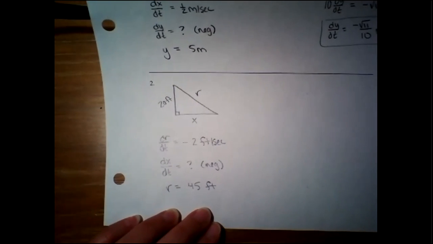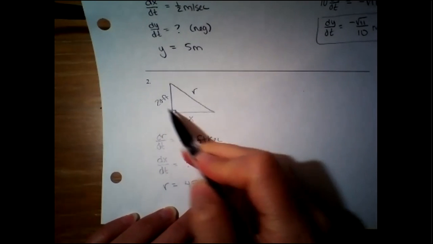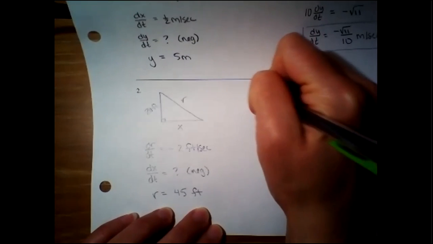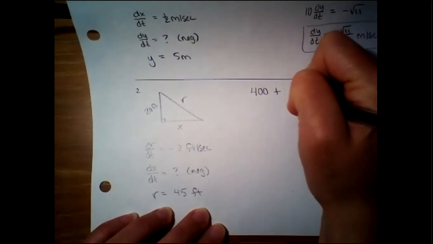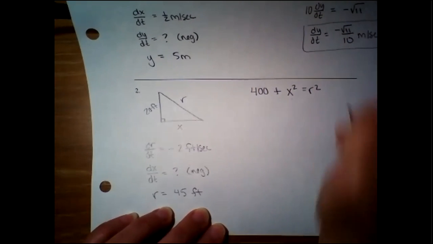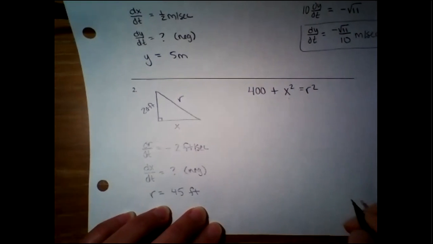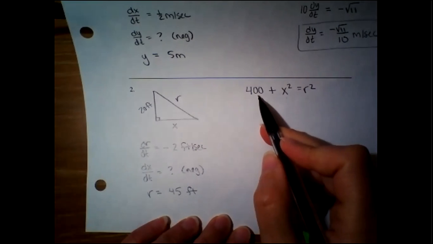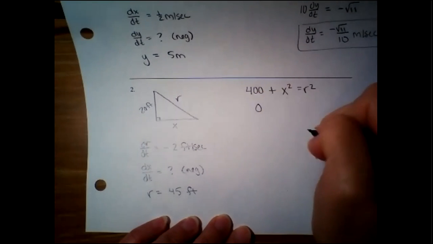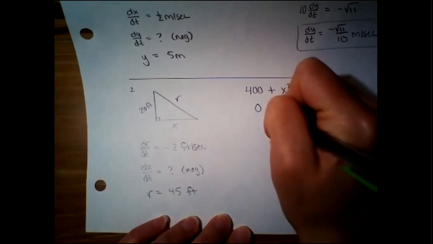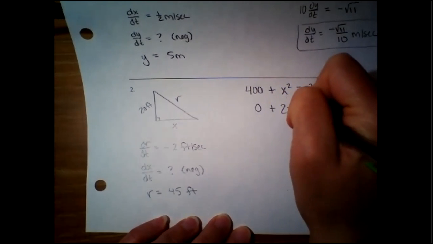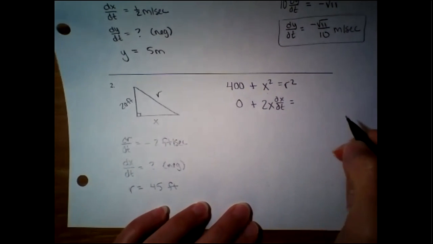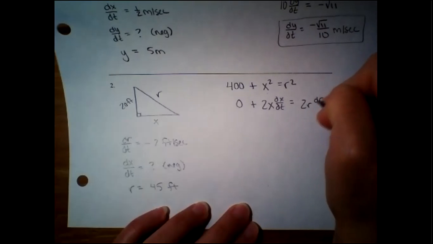So this again is going to be Pythagorean theorem. It's going to be 20 squared plus x squared equals r squared. So 20 squared would be 400. And then we're going to do the derivative. The derivative of a constant is 0, plus 2x dx/dt equals 2r dr/dt.